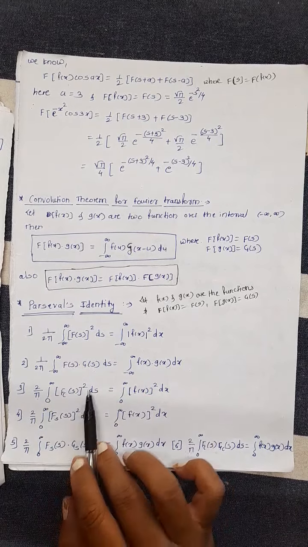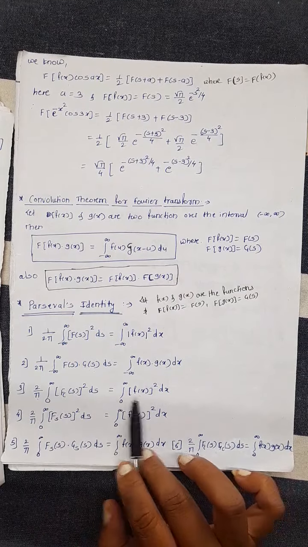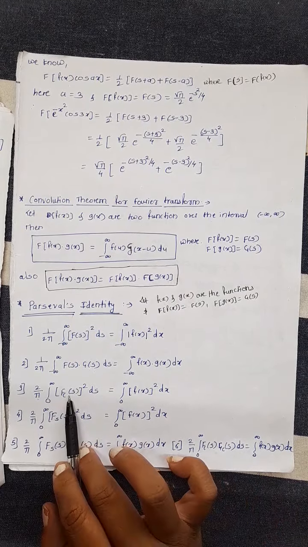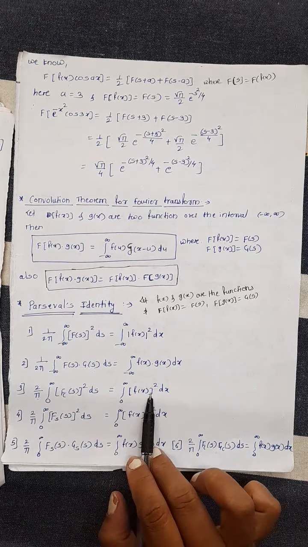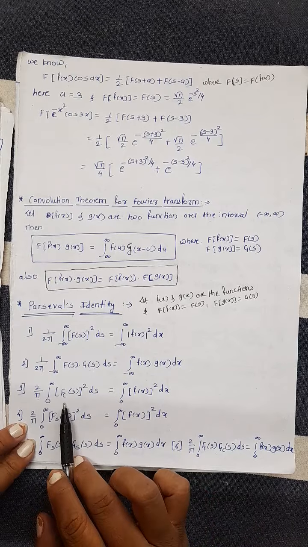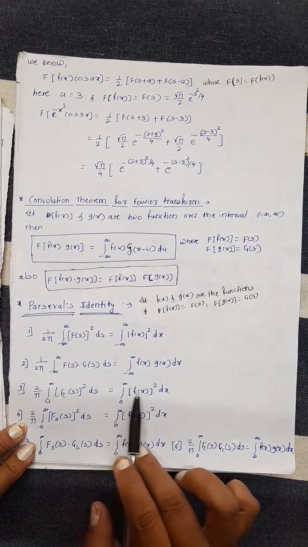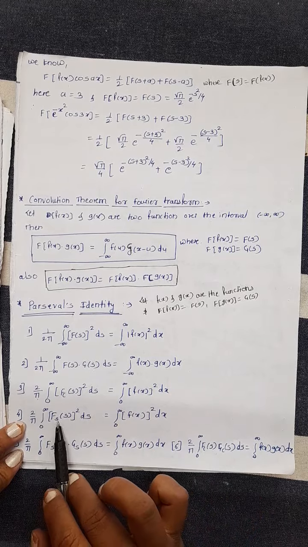Bracket square ds is equal to the integration with the same limits of f(x), whose Fourier cosine transform is here, bracket square dx. Similarly, this can be obtained by just replacing c by s here. This result is the same as this, just replace c by s.